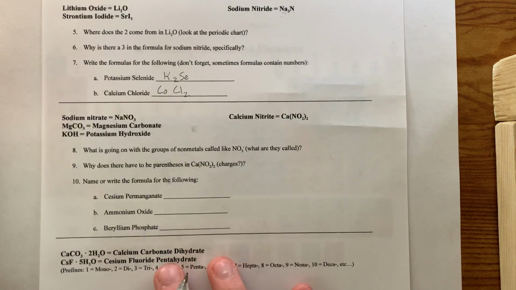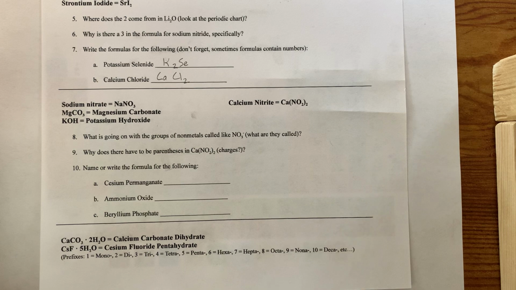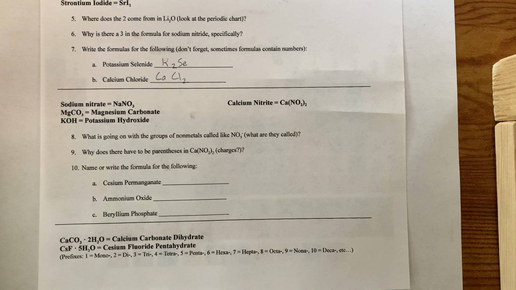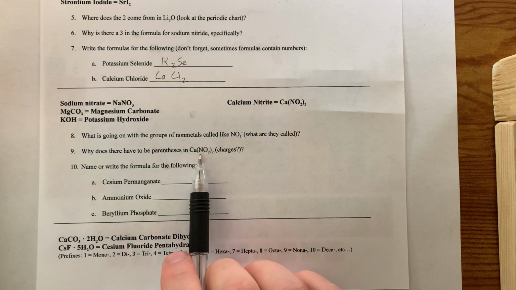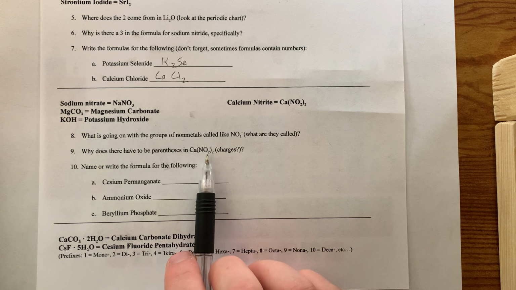All right, this next section takes us back to these polyatomic ions that we've learned about this past week. So number 8, what's going on with the groups of nonmetals like NO3? What are they called? NO3 minus, excuse me, I'm going to make sure I say that. So these are our polyatomic ions. Why do there have to be parentheses around groups like this nitrite here, the NO2 with a 2 afterwards?